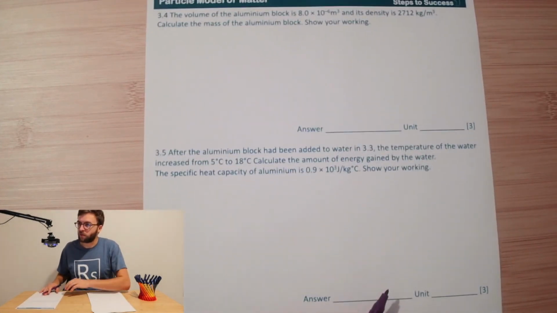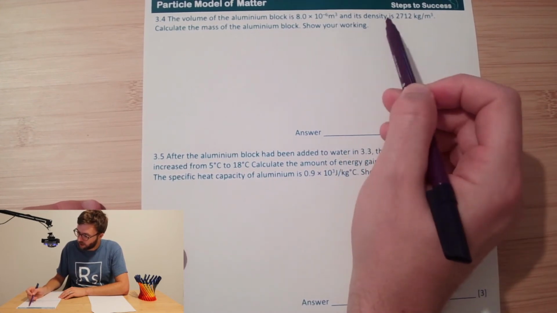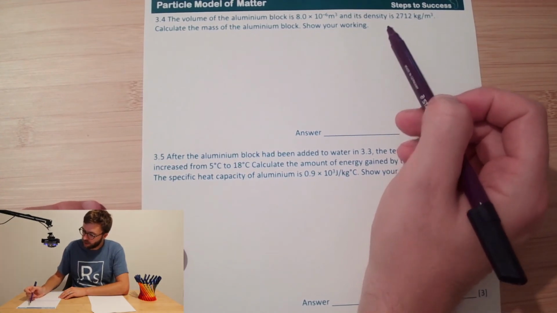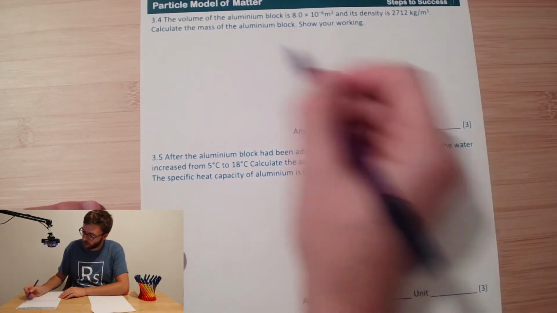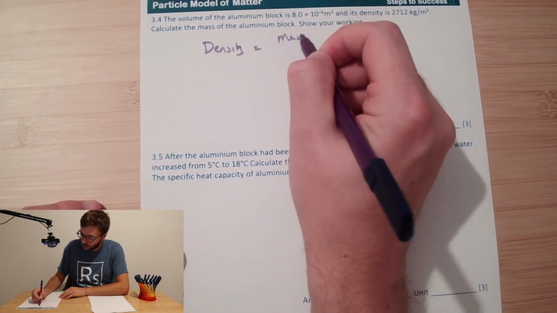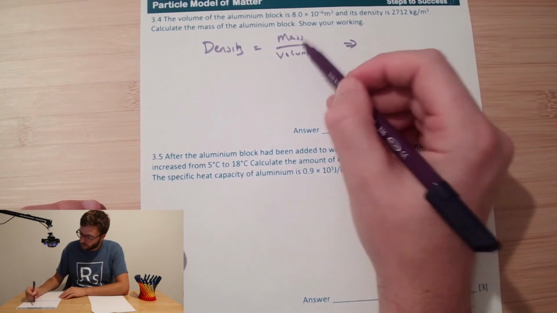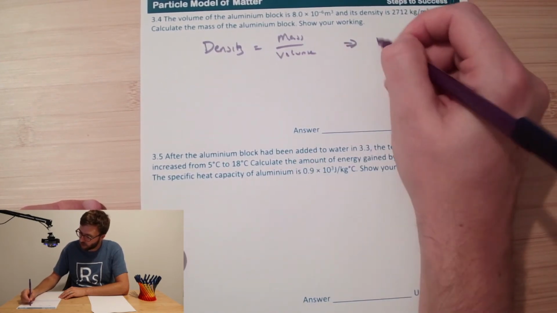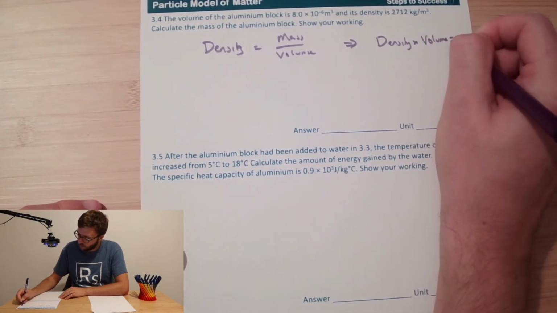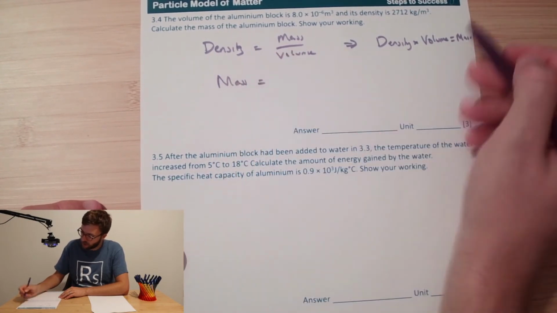Okay, next one. The volume of the aluminium block is 8 times 10 to the minus 6 meters cubed, and the density is 2,712 kilograms per meter cubed. Calculate the mass of the aluminium block and show your working. So we're going to use the equation density equals mass divided by volume. We want to work out mass, so we bring the volume over to get density multiplied by volume equals mass, and then we need to substitute our numbers in.